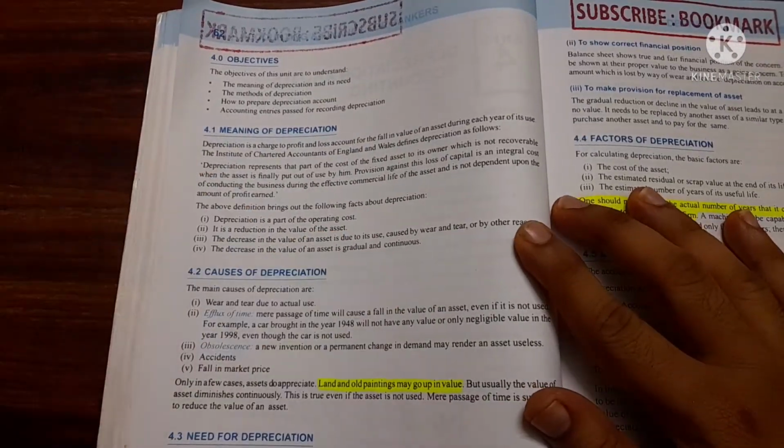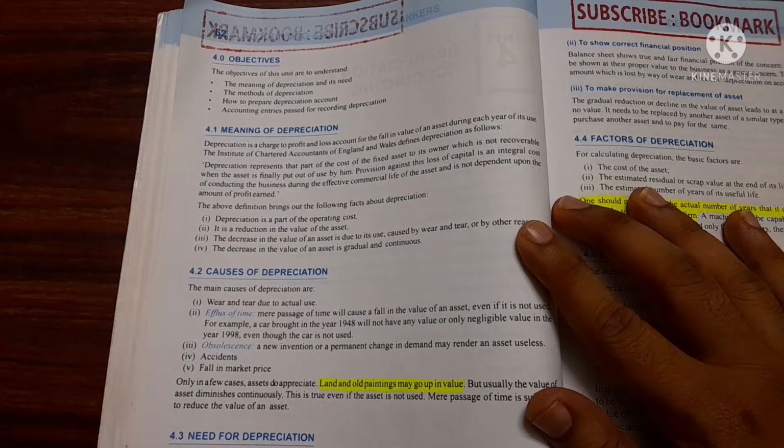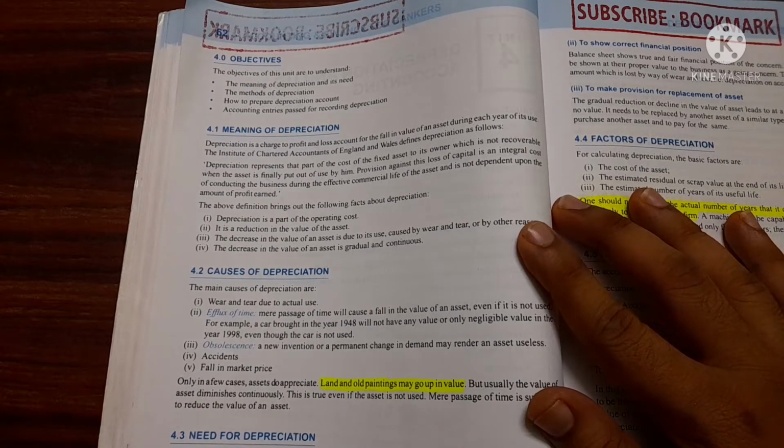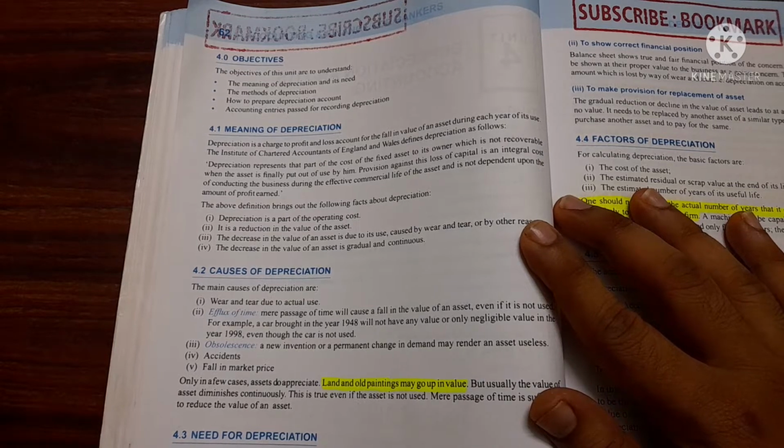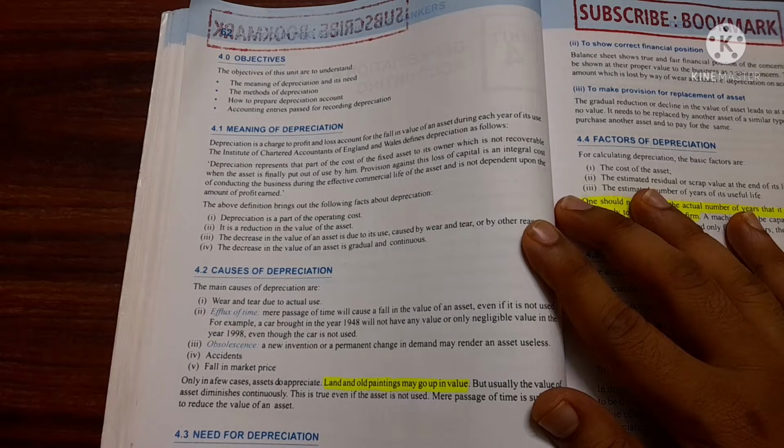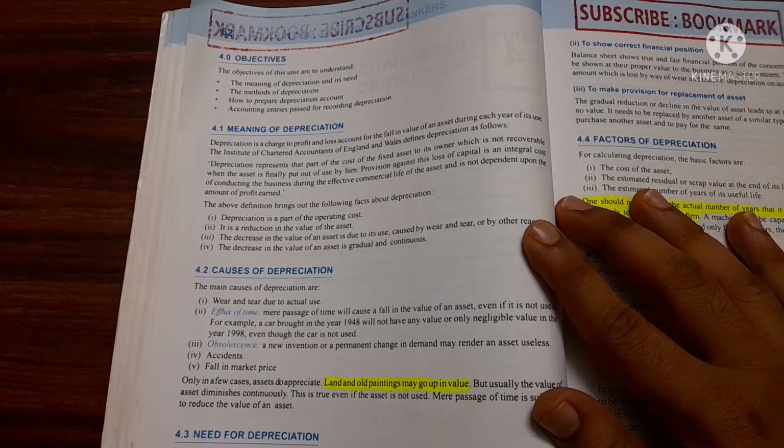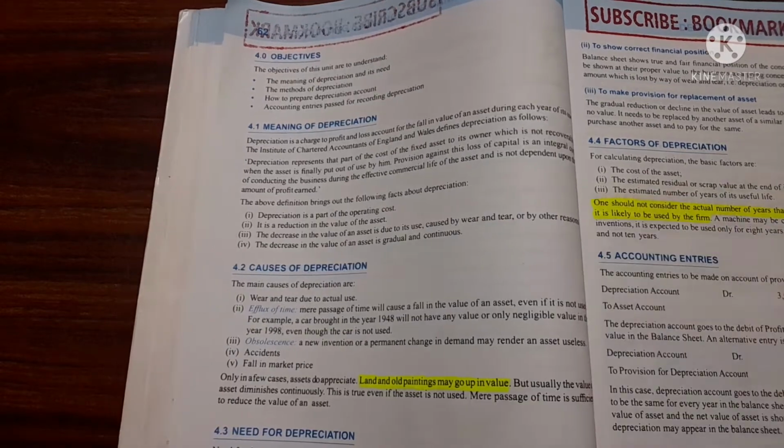Everyone has a basic idea about depreciation. For example, you are going to buy a car worth 5 lakh, and after 1 or 2 years you are going to sell that car. At what rate will it be sold? It will obviously be less than 5 lakh, for example 4 lakh or 3.5 lakh. This is because of the wear and tear of the car. This is known as depreciation.